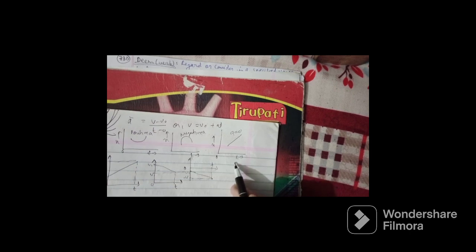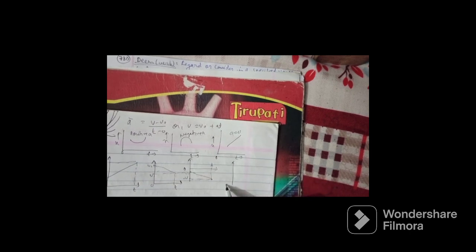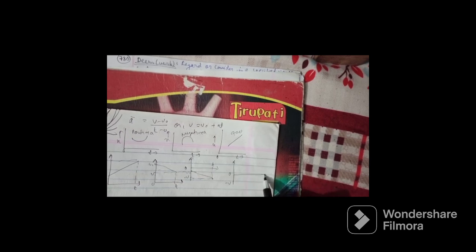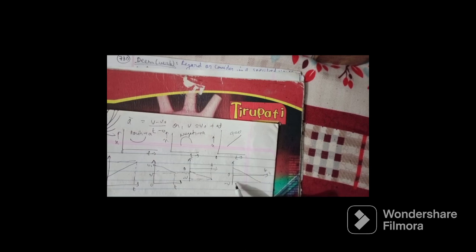Now we talk about the next one, which we have. This is t2. This is at t1, v0, and this is minus v.